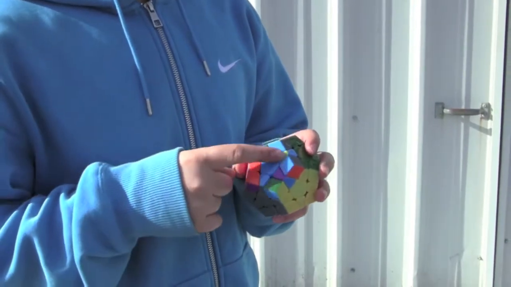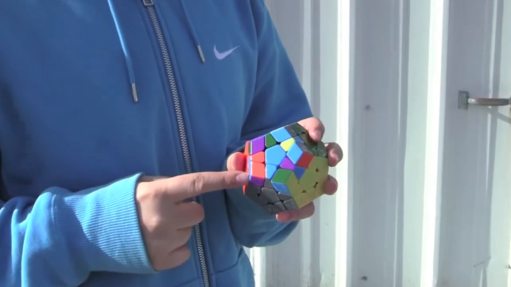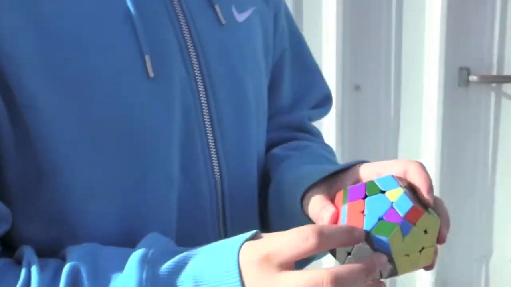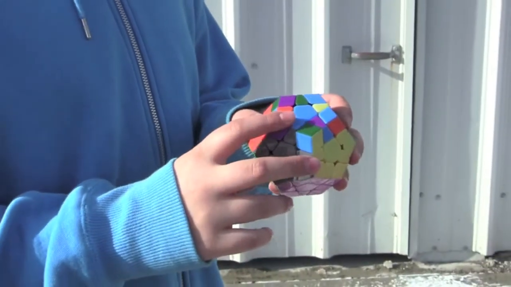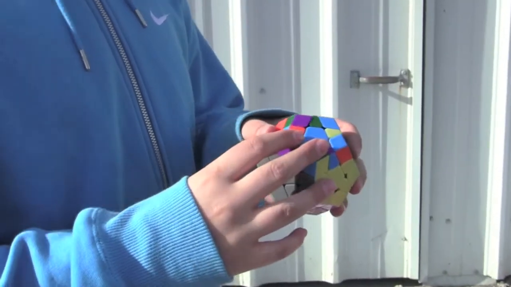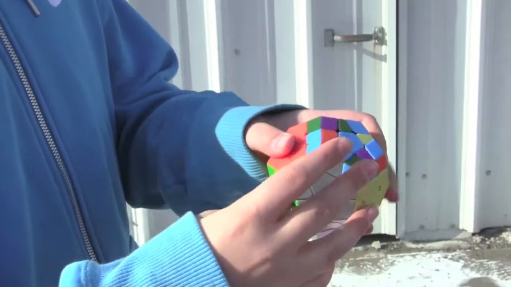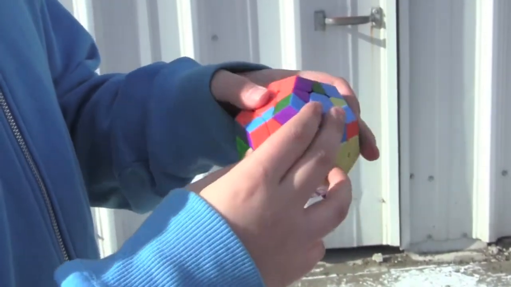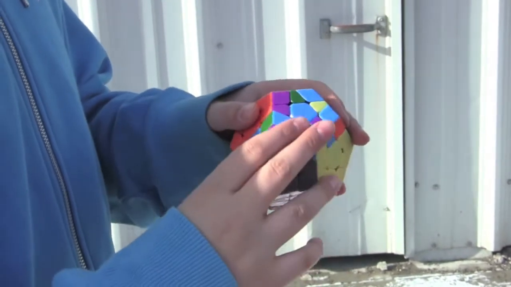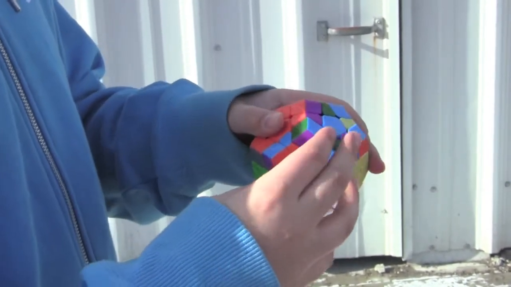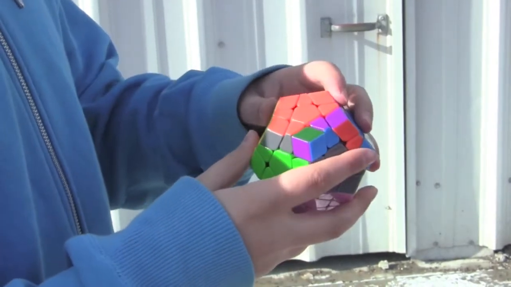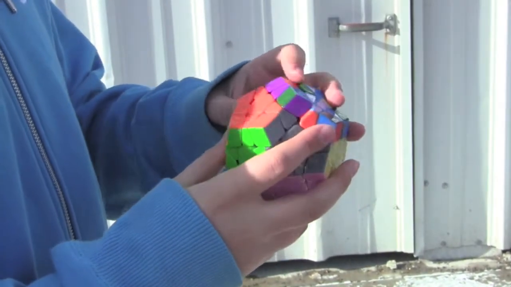There are 4 possible cases that you can get for solving the cross, one of them being the solved position. And this would be the hardest one because it requires 3 repetitions of this algorithm. And the algorithm is F, and then you do the sexy move, which for those of you who don't know, is R, U, R prime, U prime, and then you reverse the starting move, which is just F prime.